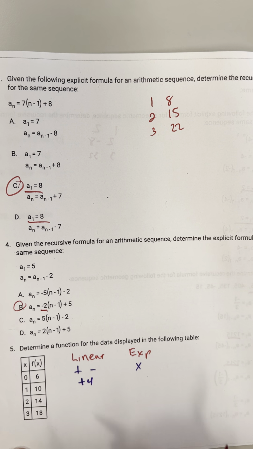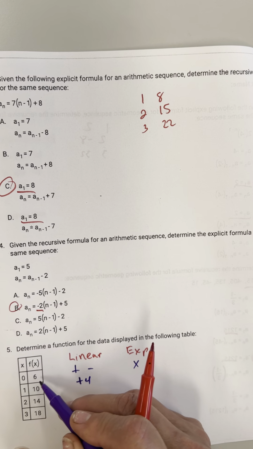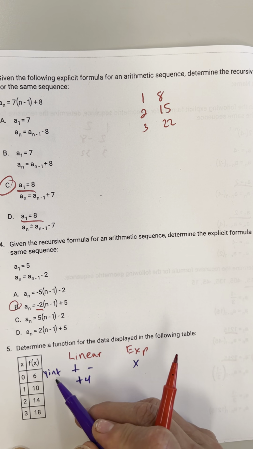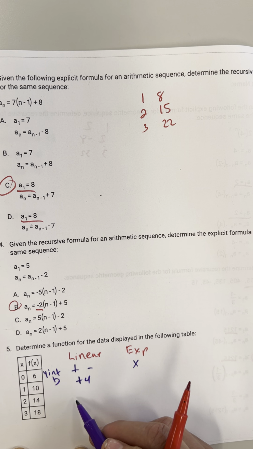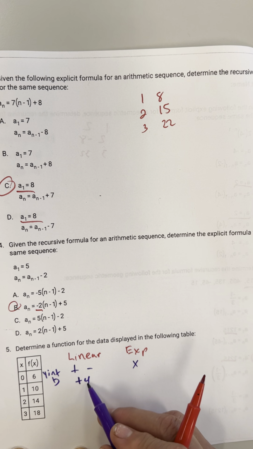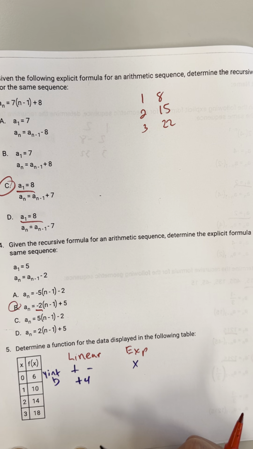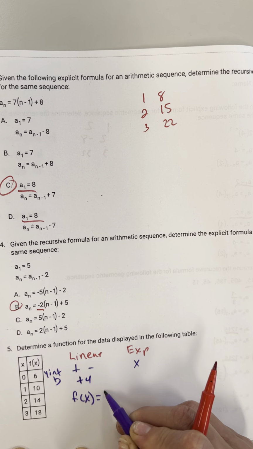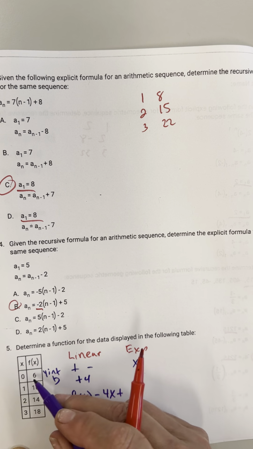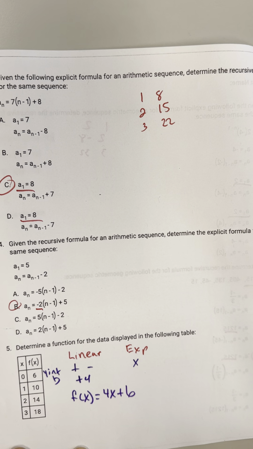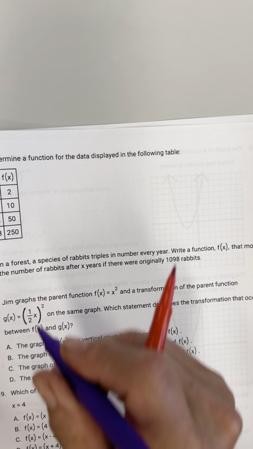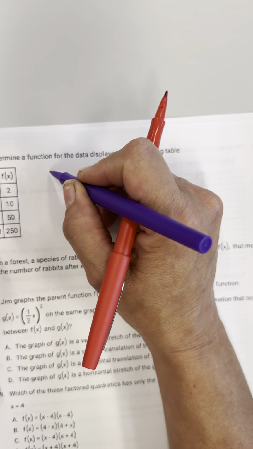So you can put this in stat, but you are given the y-intercept when x equals 0, so that's your b. And my slope is 4. I'm going up 4 each time, and my change of x is just 1. So f of x equals 4x plus 6. Okay, number 6. Same question, but this time we're not adding, we are multiplying, so that makes it exponential.